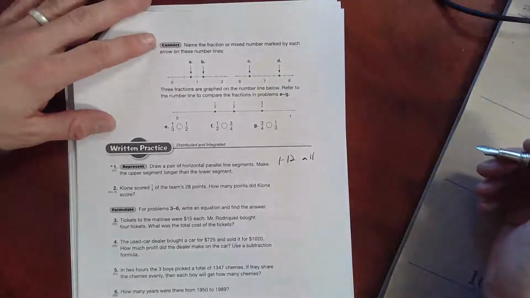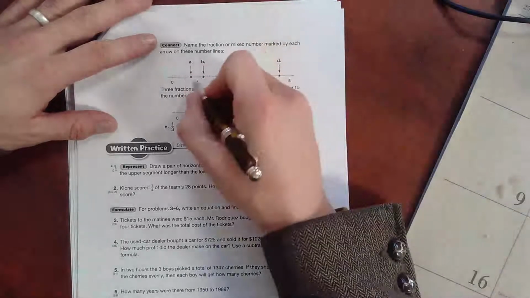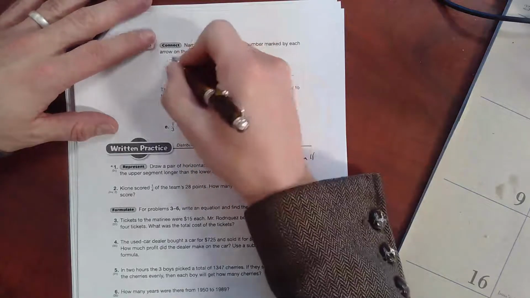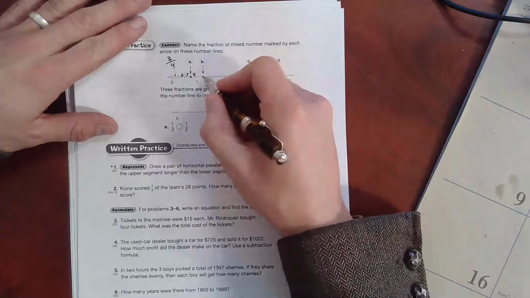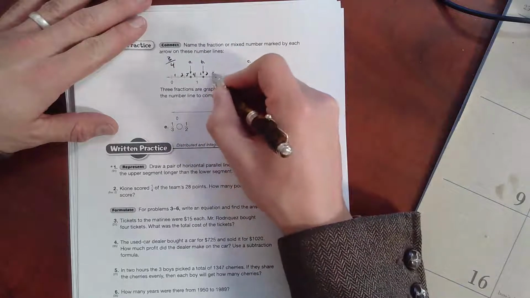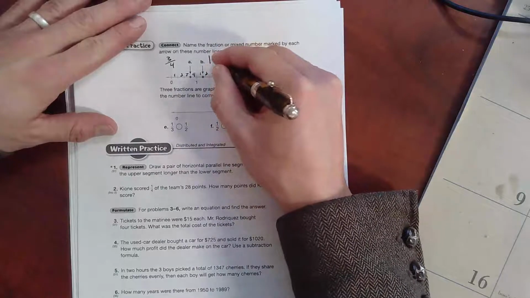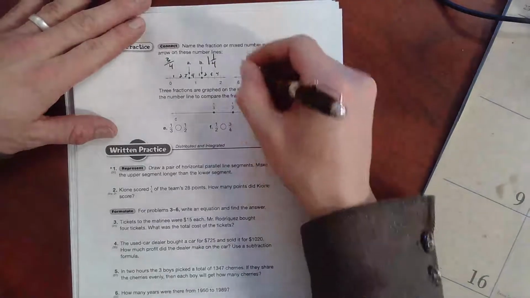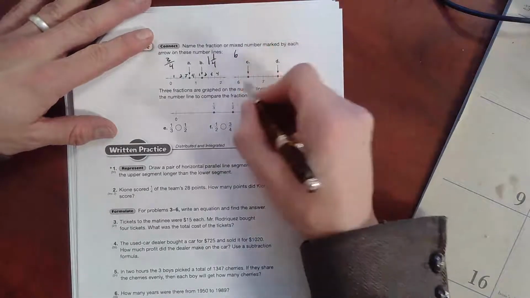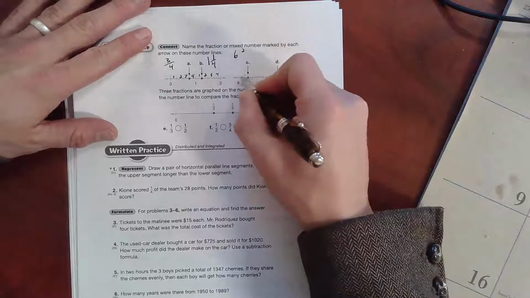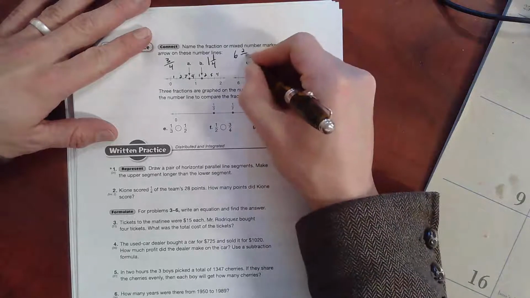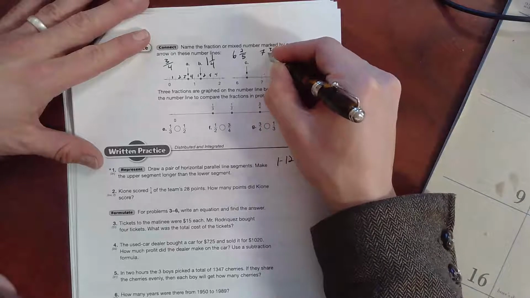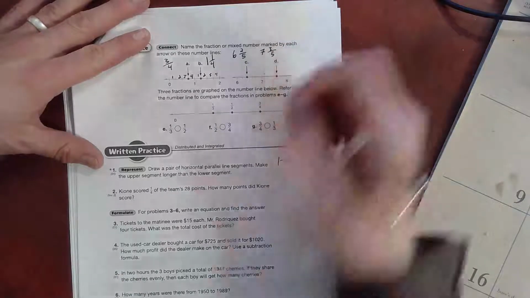Name the fraction or mixed number marked by each arrow. So here, it's less than 1. So it's 1, 2, 3, 4. So this is 3/4. B is 1 and 1/4. A whole 1 and then another 1/4. Over here I have 6 and 2 somethings. So 1, 2, 3, 4, 5. 2/5. Over here I have 7 and 1, 2, 3. I assume also fifths. Yeah. 7 3/5.